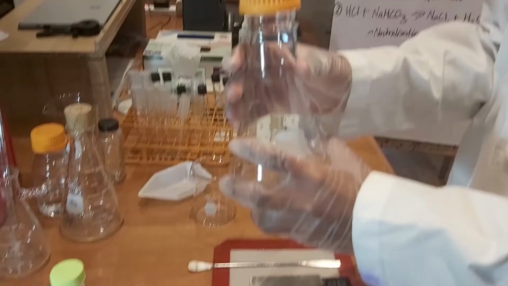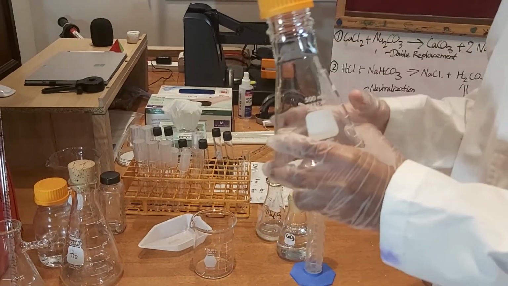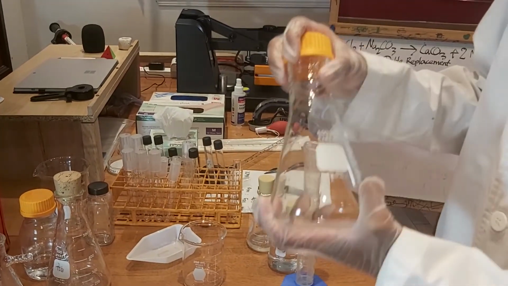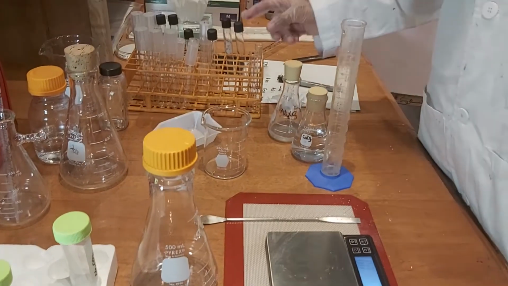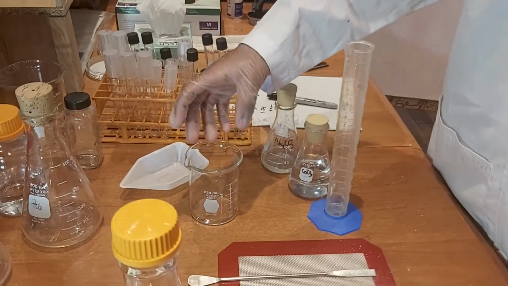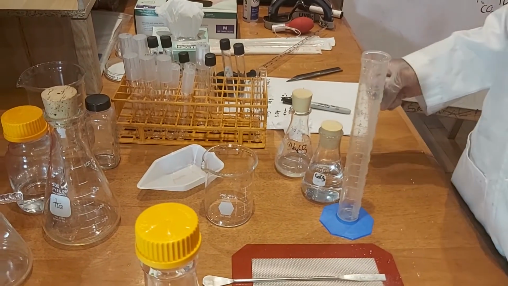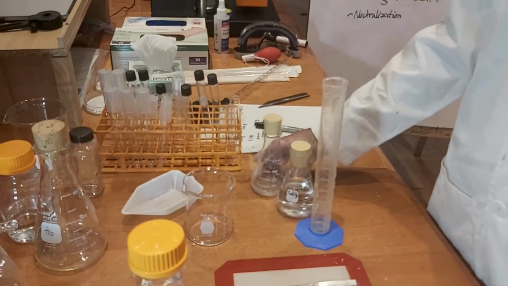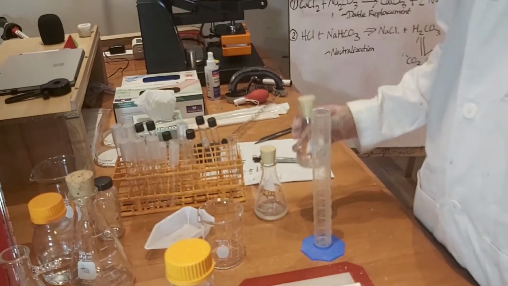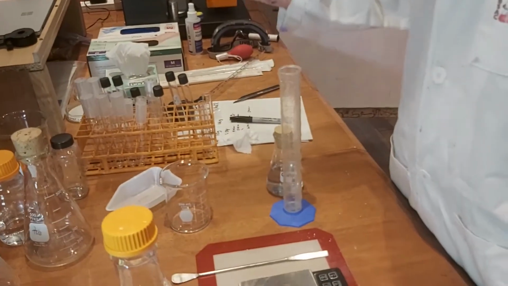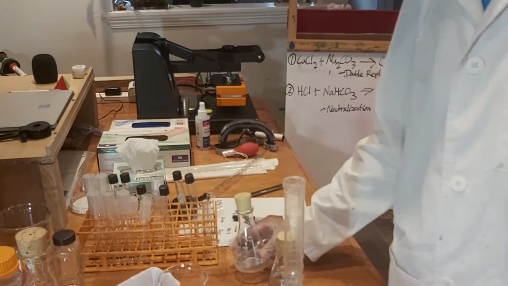We're going to use a test tube in an Erlenmeyer flask, and then we're going to shake it to see the mass while it's sealed. And then we're going to use a test tube in a beaker. It's an open system. We're going to see if the mass changes or not. For both experiments, we're going to use 25 milliliters of calcium chloride and 5 milliliters of sodium carbonate.